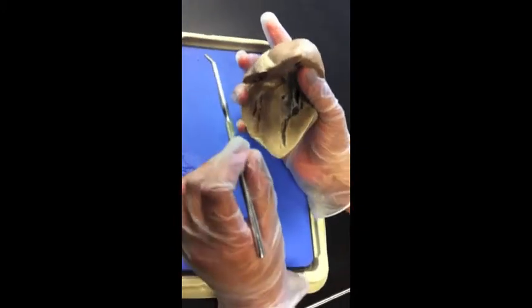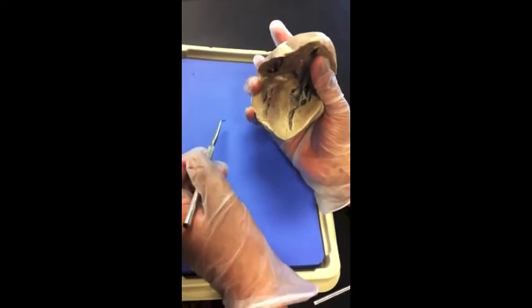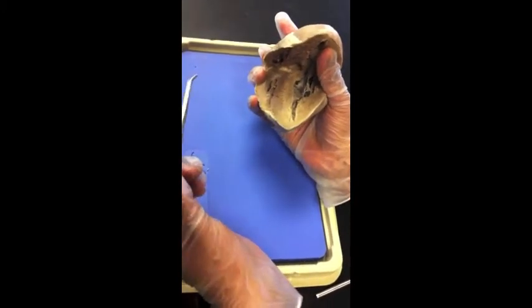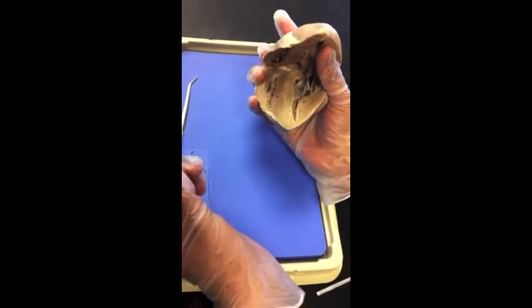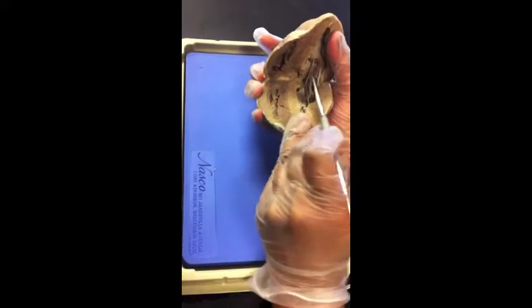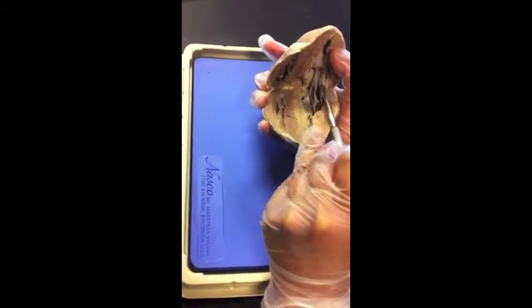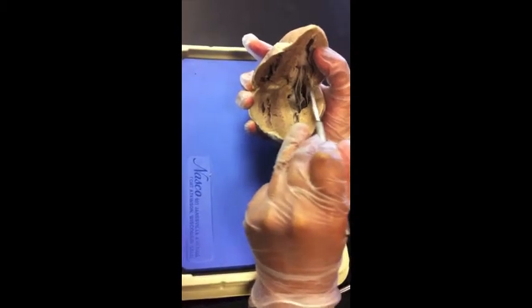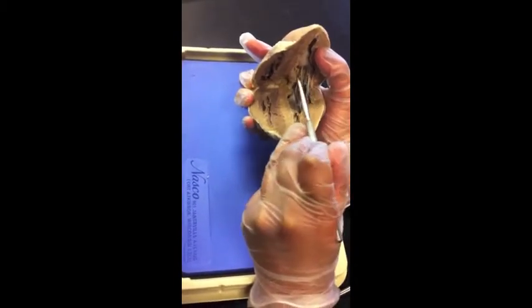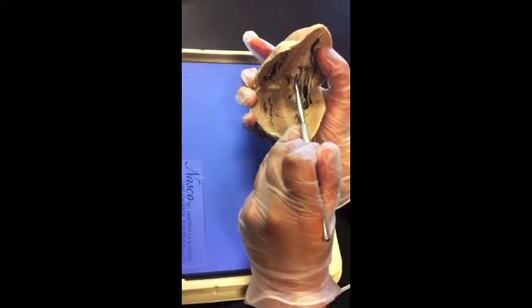And then moving on, now we have things called chordae tendineae, and these are tendon-like cords that connect the pointed ends of the valves to the papillary muscles. These white little lines you see right here, those are the chordae tendineae, and those prevent the valve cusps from pushing up into the atria when the ventricles contract.